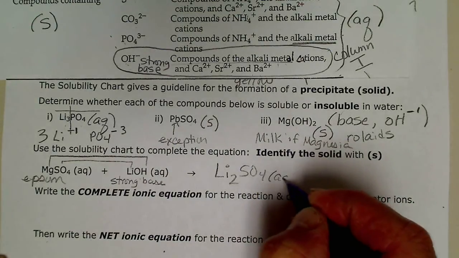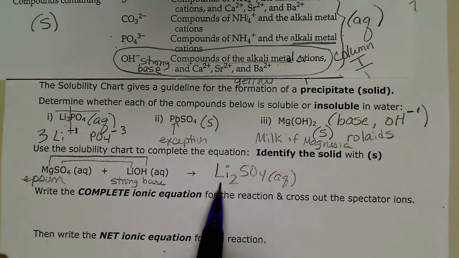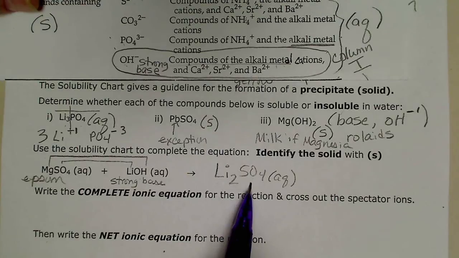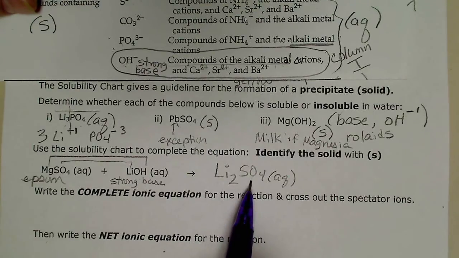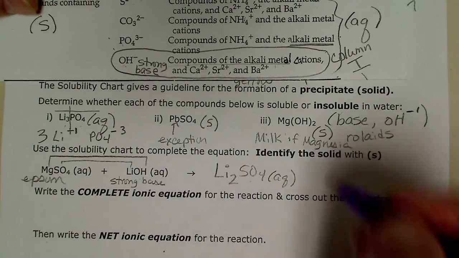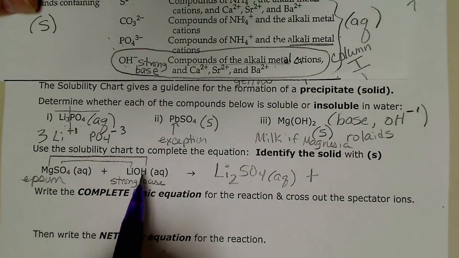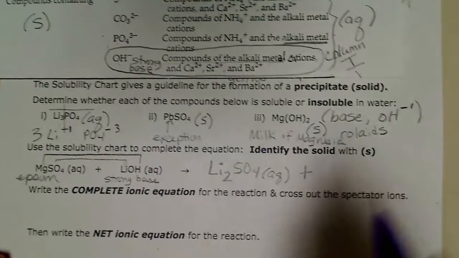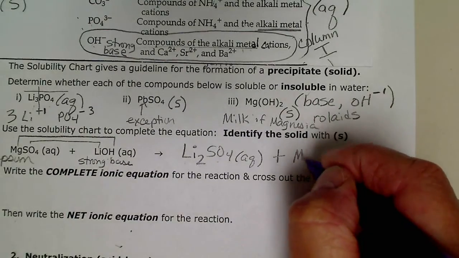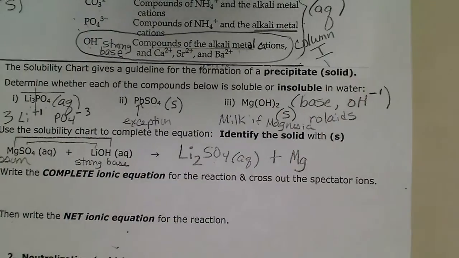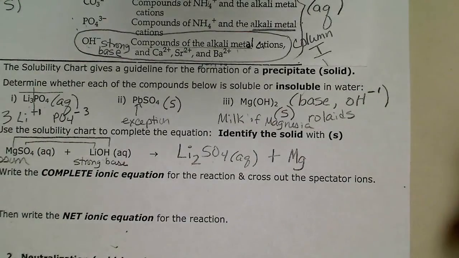This would be aq, because column 1 metals are always soluble, and sulfate is with it. So that would remain dissolved in water. And then the magnesium would react with the hydroxide. Again, our charges have to be taken into consideration. So magnesium is a +2.